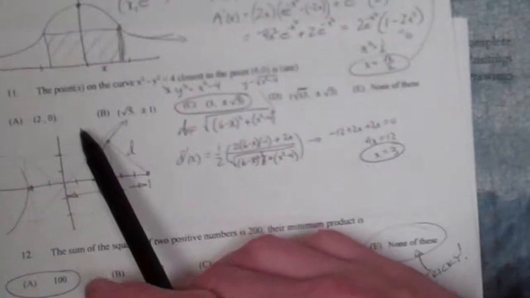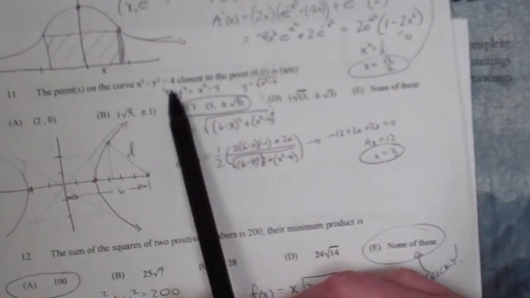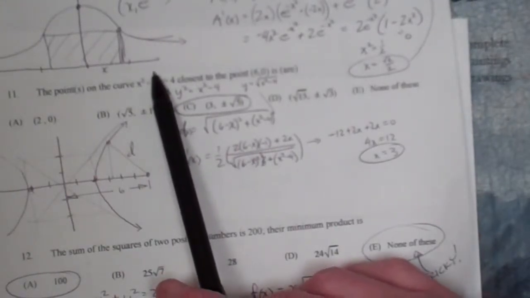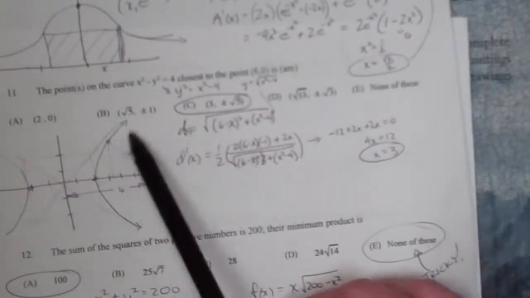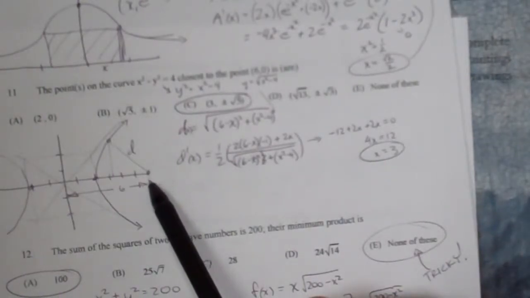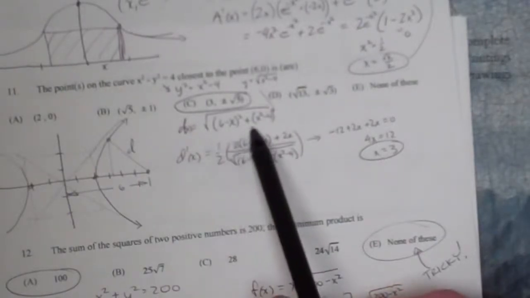Number 11, this is a good old-fashioned conic section. Don't do that too much anymore. But the way you look at these is let the minus sign be 0 and x is going to be plus or minus 2. This is the part that we're interested in because it's the point 6 comma 0. So a sketch of that is helpful. You again write this sort of Pythagorean identity.